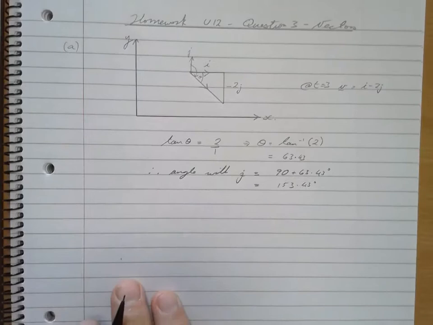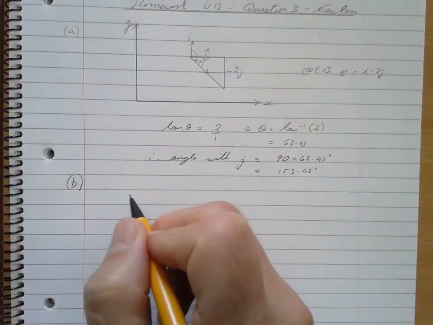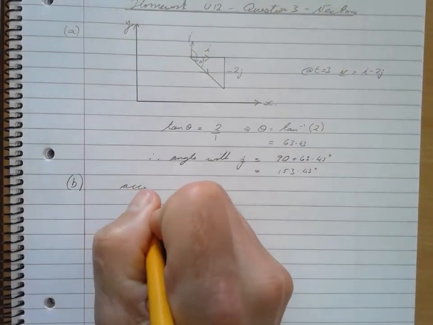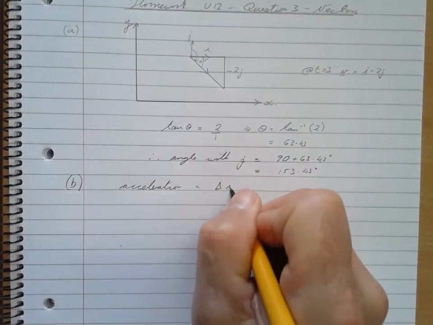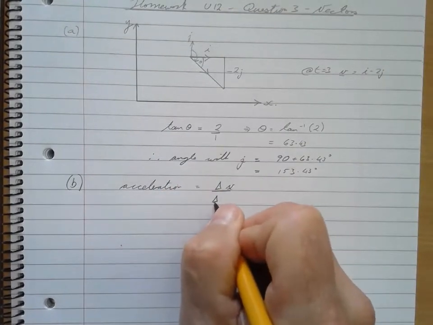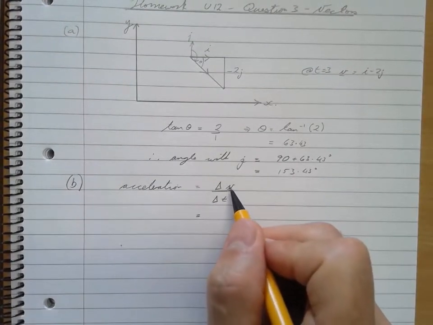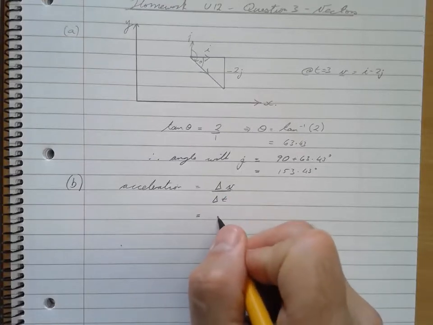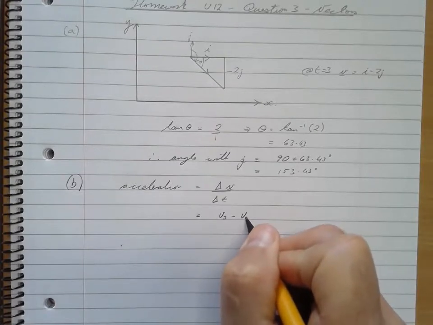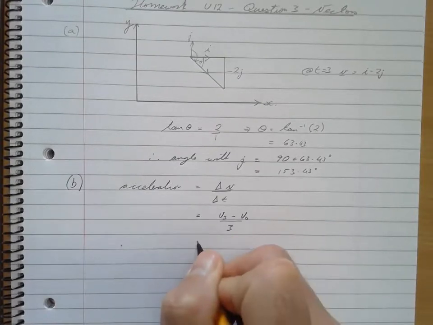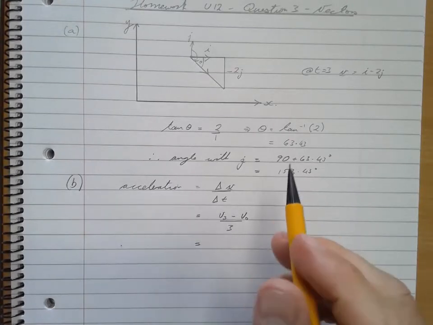Okay, now part B, we had to find the acceleration, and we know that acceleration is equal to the change in velocity divided by the change in time. So that's basically going to be the velocity at t equals 3 minus the initial velocity, v0, divided by the change in time, which is 3 seconds. The velocity at t equals 3 is i minus 2j.